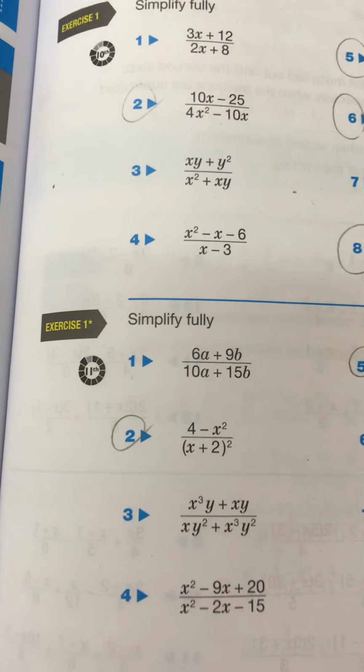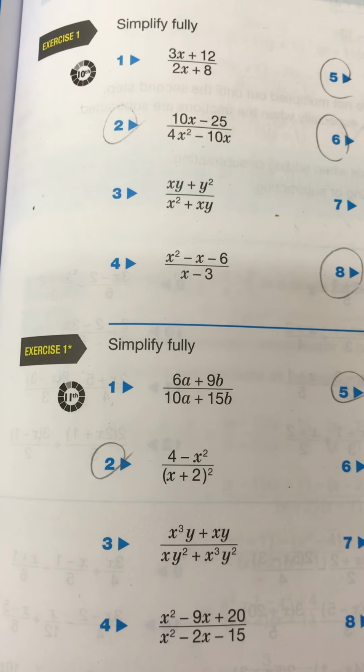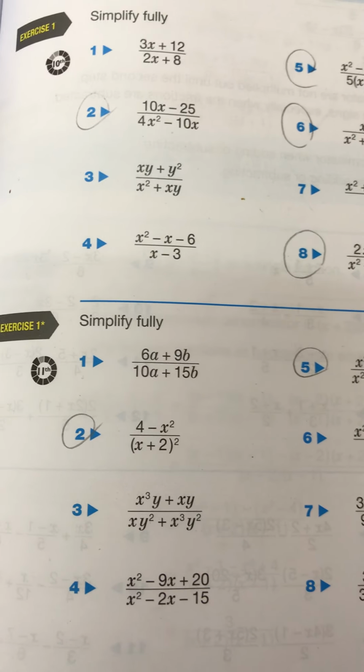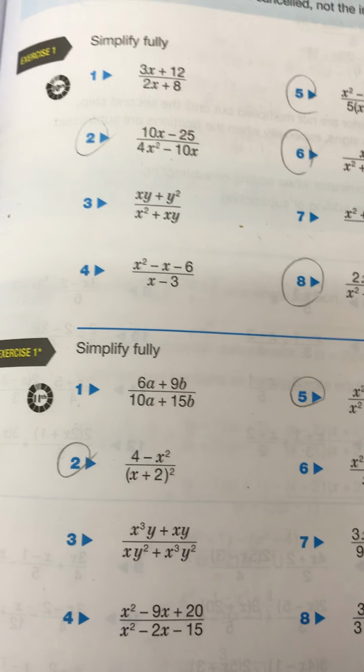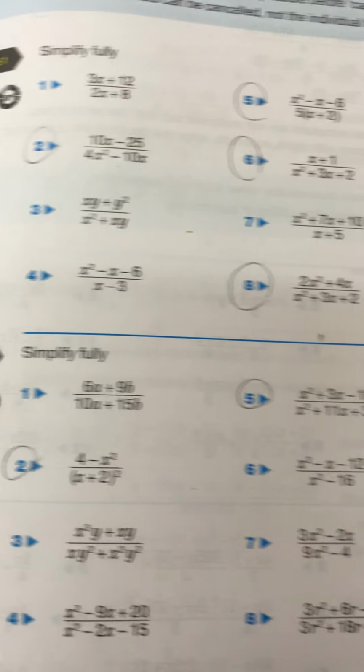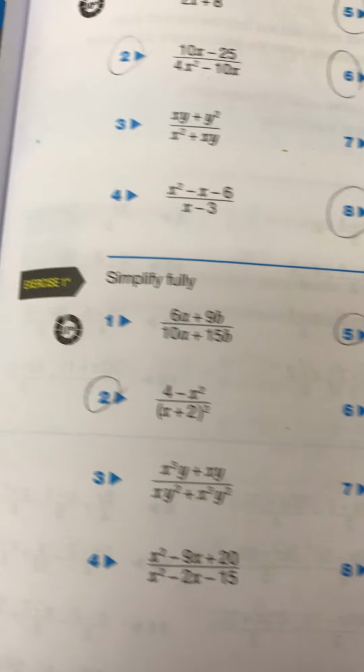Okay, now exercise 1 star, page 363. I'll start to solve number 2. The problems I'll take as classwork are 2, 5, 10 and 11. Start with number 2. I solve on a paper with you.